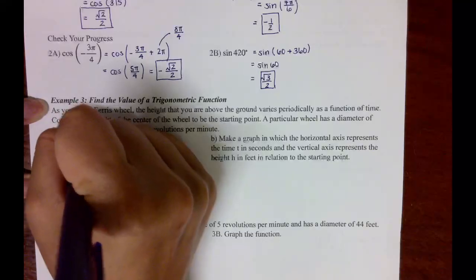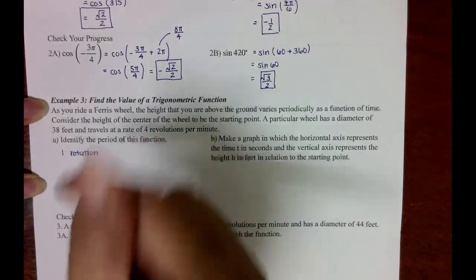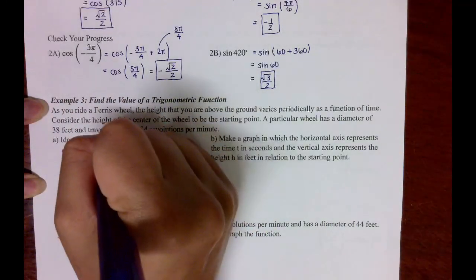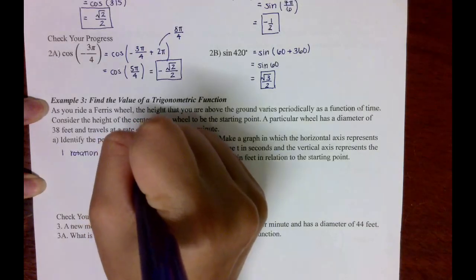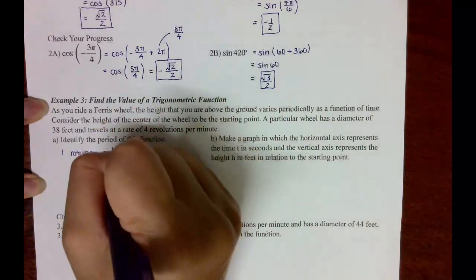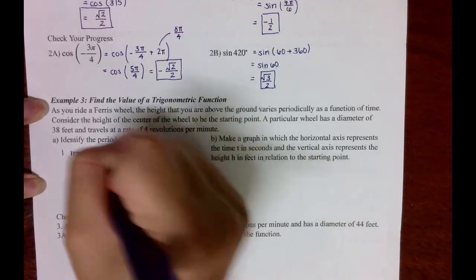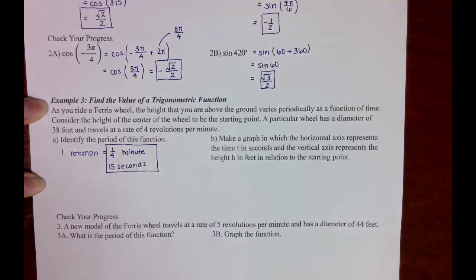If it's 4 rotations in 1 minute, right, 4 revolutions, that means 1 rotation or 1 revolution takes 1/4 of a minute, or 15 seconds. So the period of this function is 1/4 of a minute or 15 seconds. Every 15 seconds, you'll be back right where you were before.